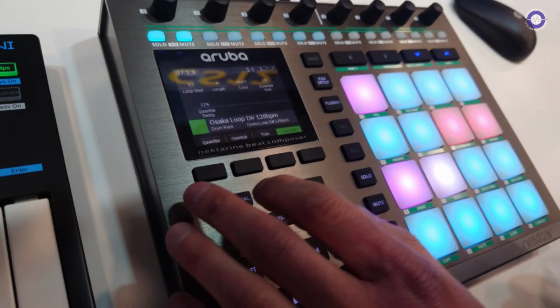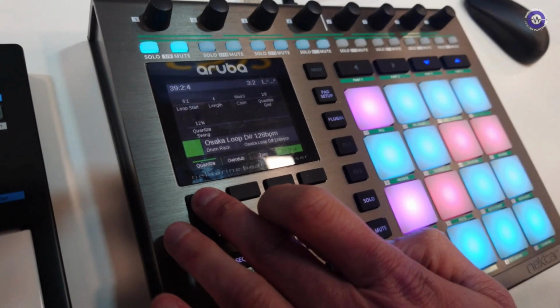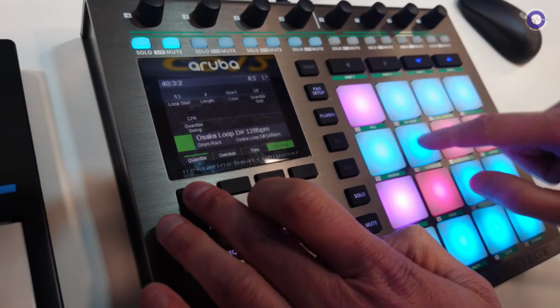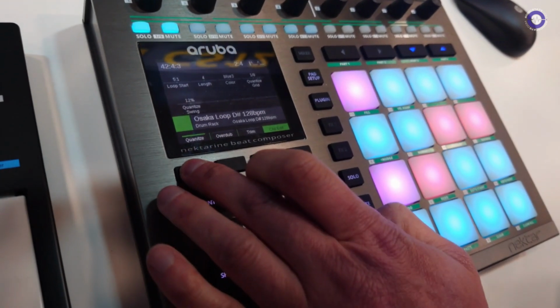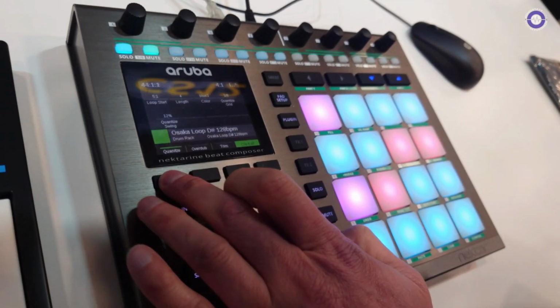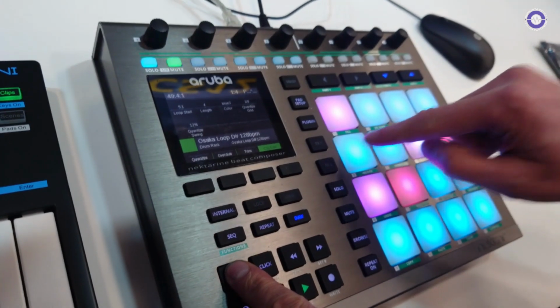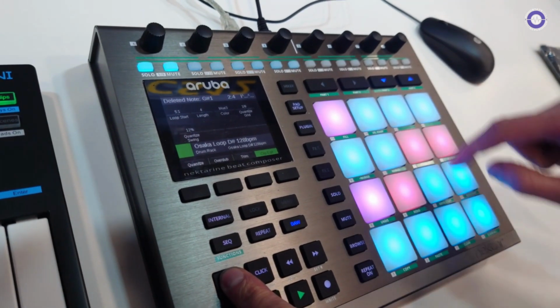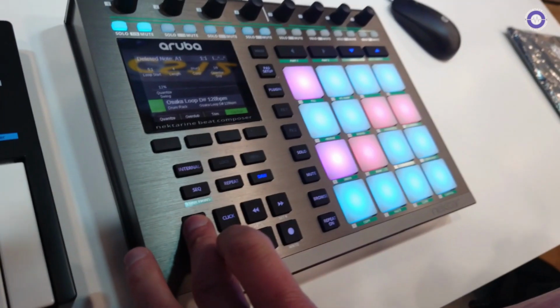Let's just quantize instead. If you hold down the quantize button, you can quantize individual pads. Oh wow, okay. Interesting. You can do quite a lot. But this is all just accessing what's under the hood in Ableton. Yeah, exactly, it is all through the Live integration. If you wanted to delete some notes, you can hold Shift. Let's undo that and get it back again.